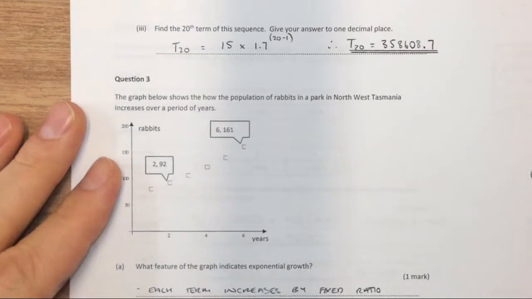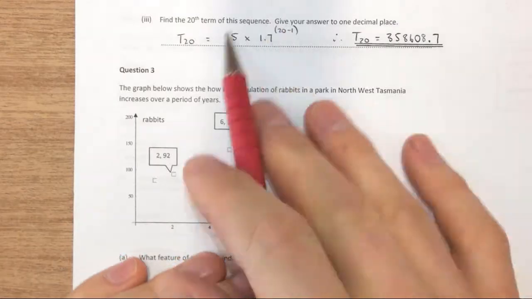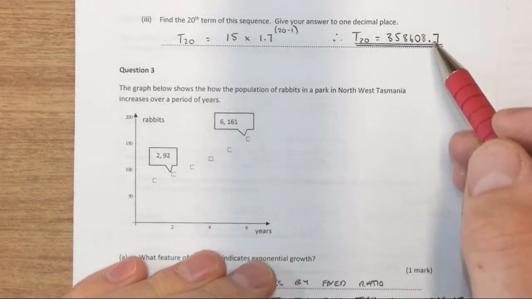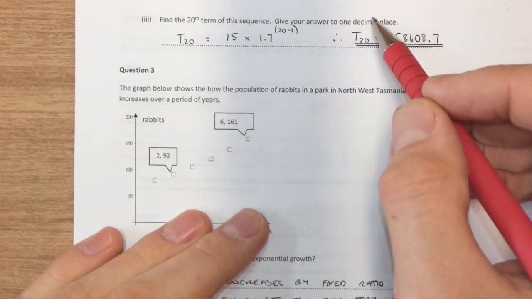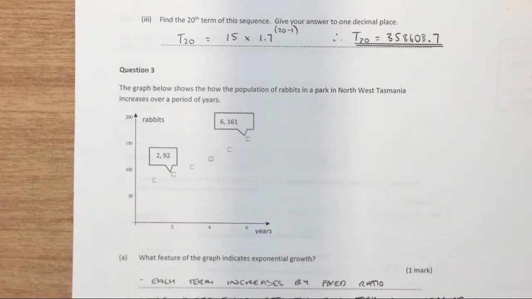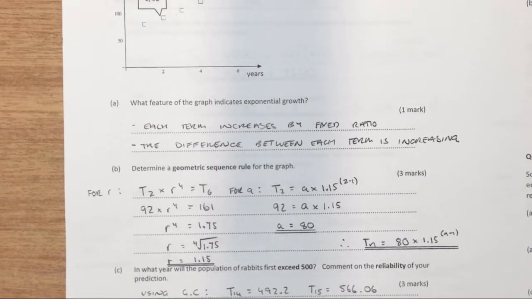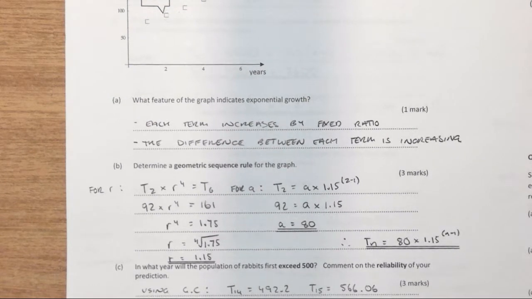Over the page, find the 20th term of the sequence, and again, this was really good. You just need to substitute in n equals 20. The only thing I will say is that some people didn't recognise that it says to one decimal place, so you just needed to adjust your answer there. Moving on to part A of the next question.